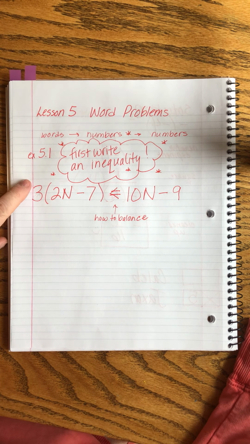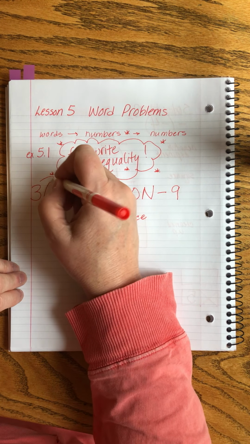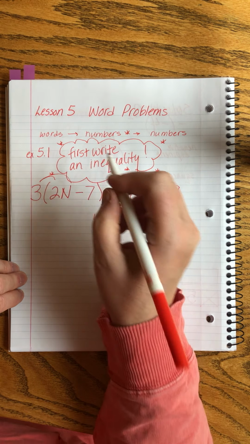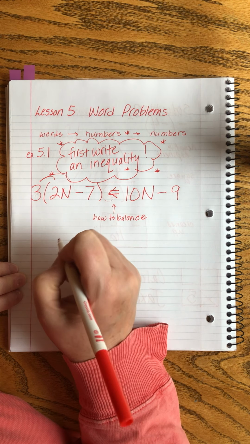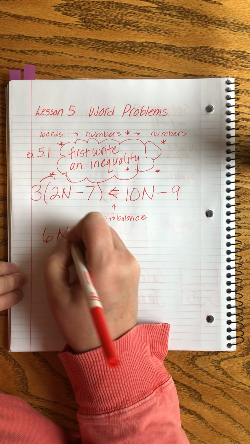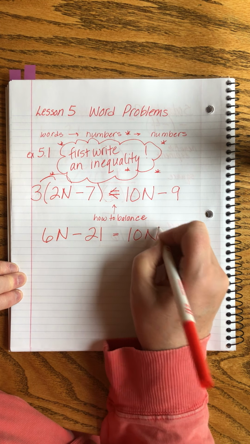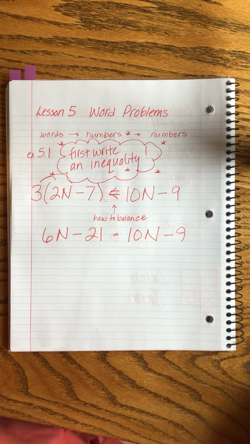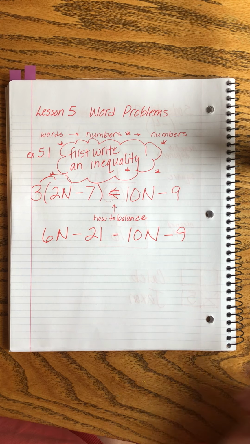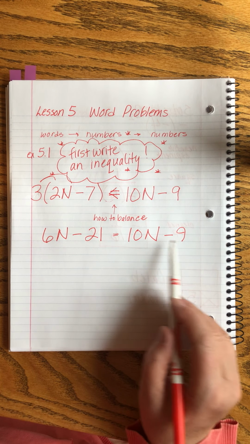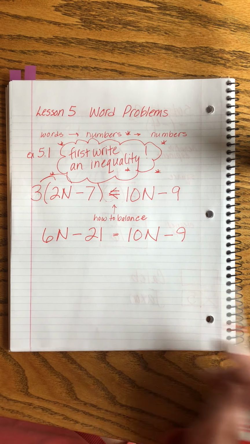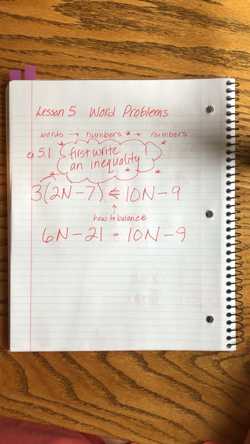Okay, now what do we do? Well, let's distribute, right? Whenever I see parentheses, I don't want them. So now I have 6n minus 21 equals 10n minus 9. Cool? Adding like terms would be a good next step, but there aren't any matching terms on the same side. So we're ready to swim our fishies, right?